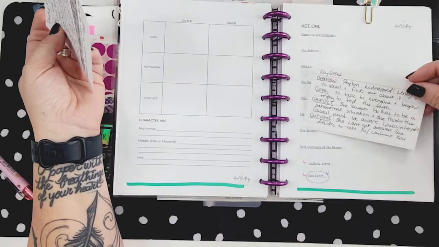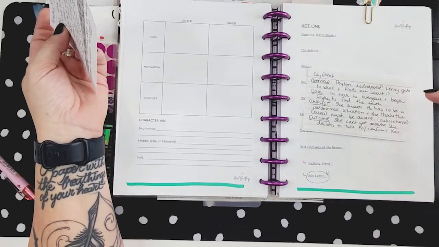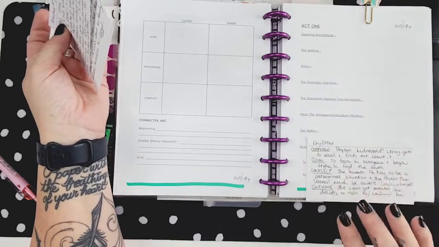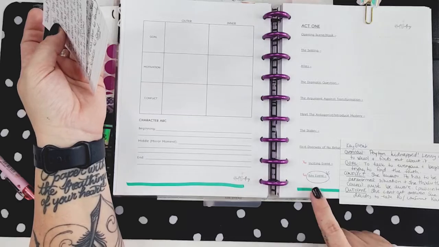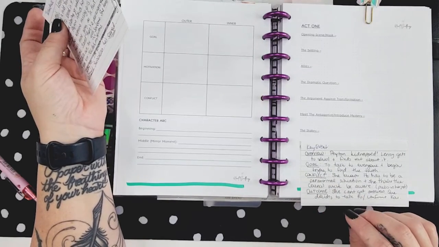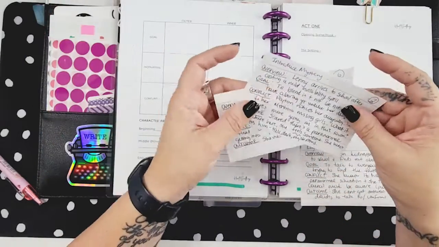So if I know this scene, that Peyton's kidnapped, and this is when Lenny finds out about it, and this is when she decides that she's going to investigate, I know that's the first doorway of no return and the key event. So I can match up what I have so far on note cards with any type of plot point I might have on this list.